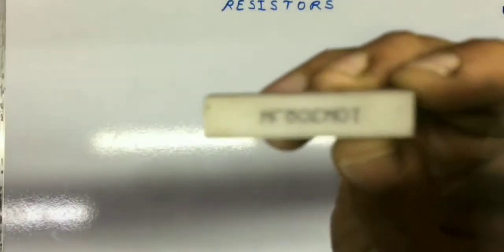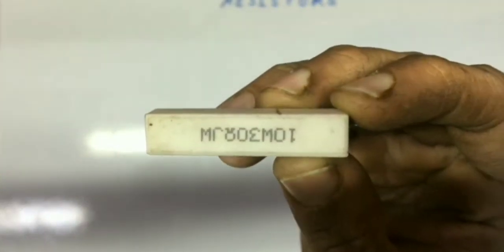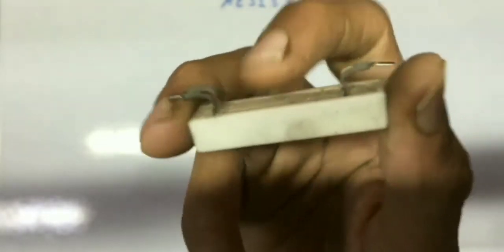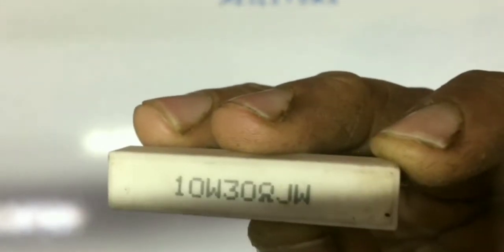Now these are ceramic resistors, or fusible resistors as they are called, 30 ohms, 10 watt. These are mainly used for protection in circuits. These resistors are easily fusible. That is, when there is overcurrent, this burns out, protecting the circuit.